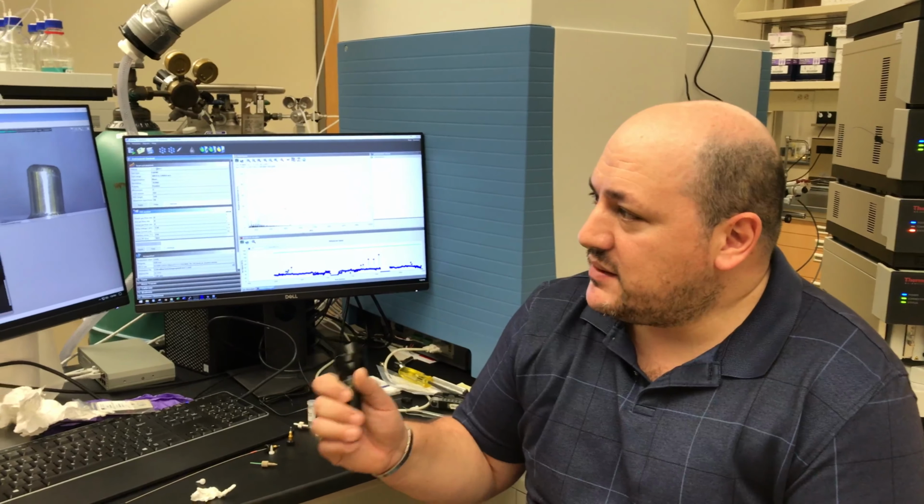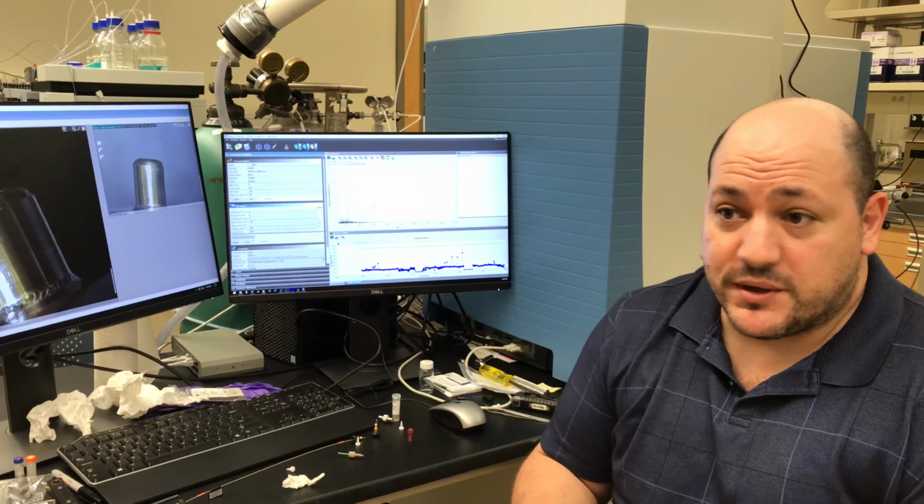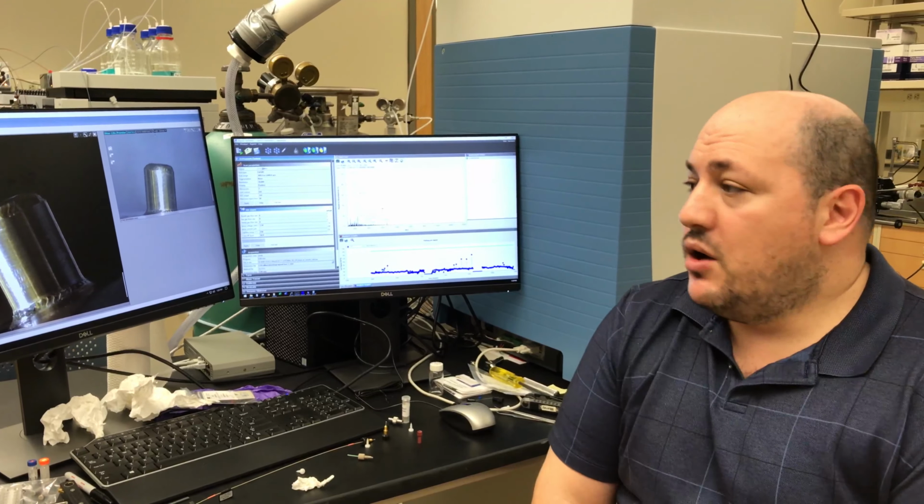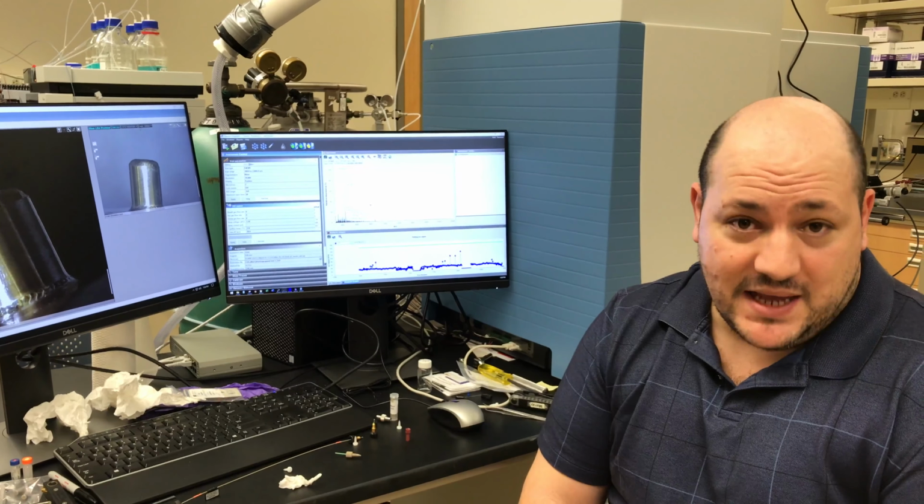And it has an LC system that delivers nanoflow rates of 300, 400 nanoliters per minute. We use this instrument as a workhorse for proteomics, but from time to time we also use it for intact proteins or for other small molecule analysis.